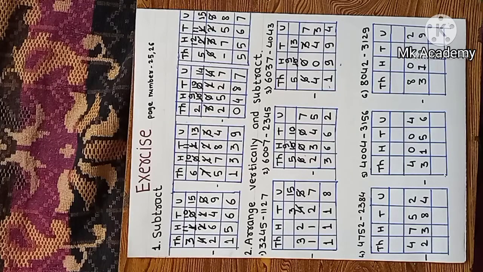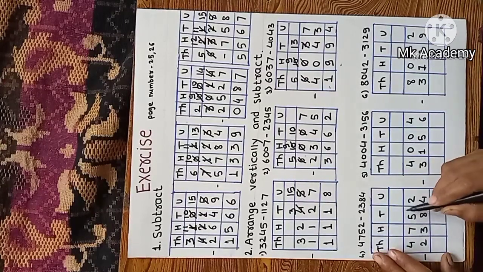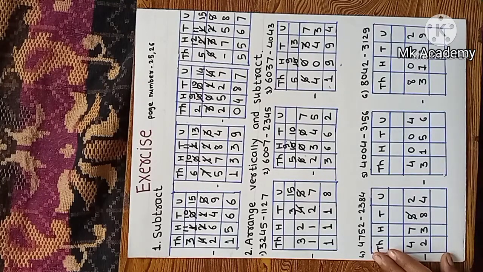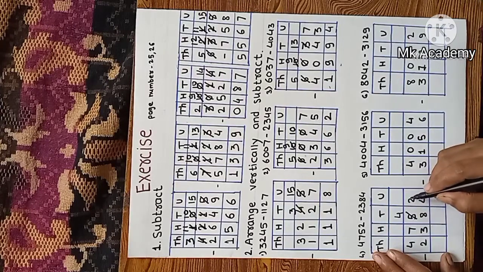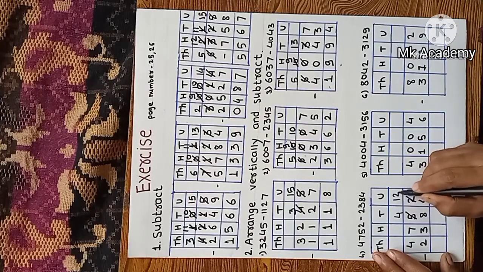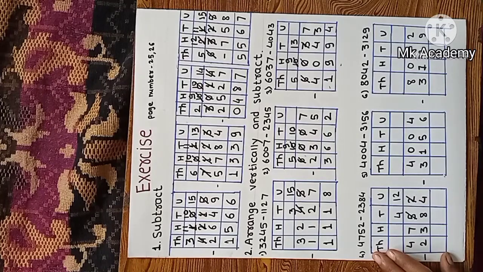Now next example, 4752 minus 2384. Start from unit place. 2 units minus 4 units, this is possible? Not. Therefore we can borrow from tens place. Here 5 tens, we can borrow 1 tens. How many tens remaining? 4. And here we get 12 units. Now 12 units minus 4 units.